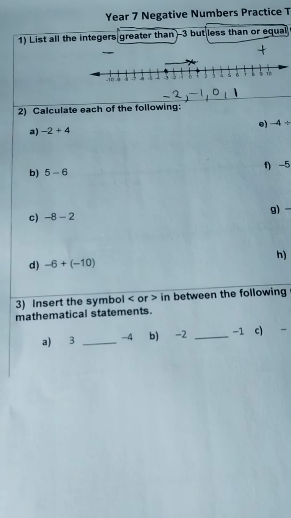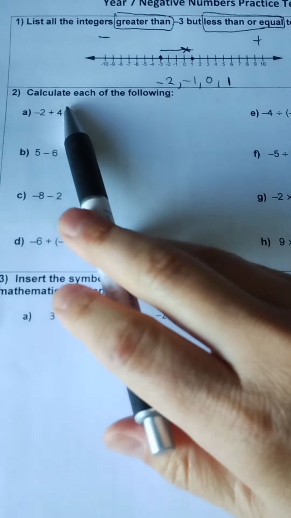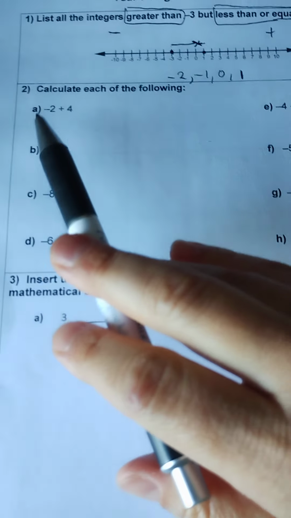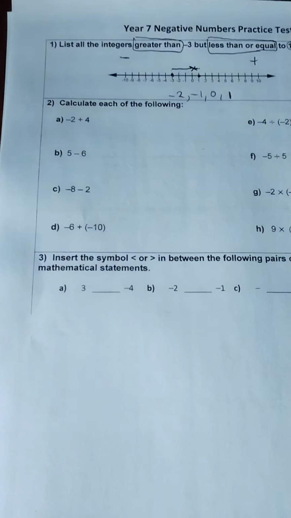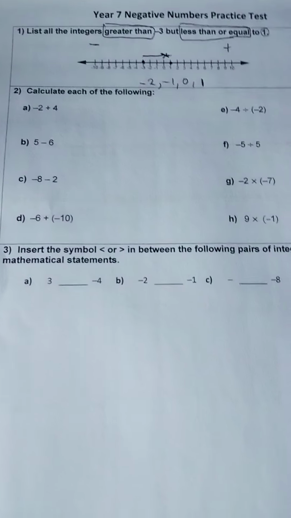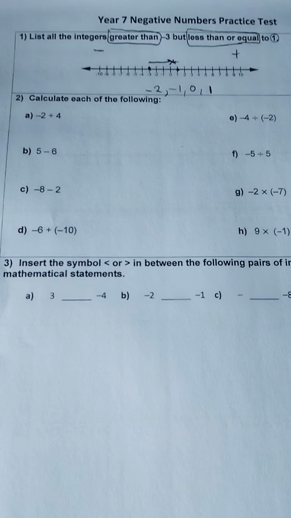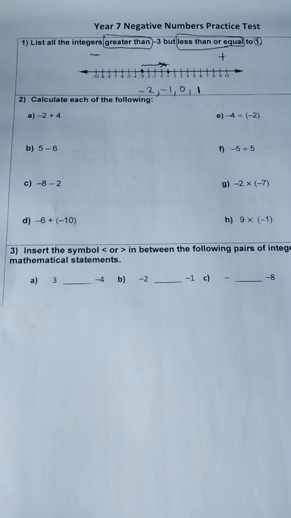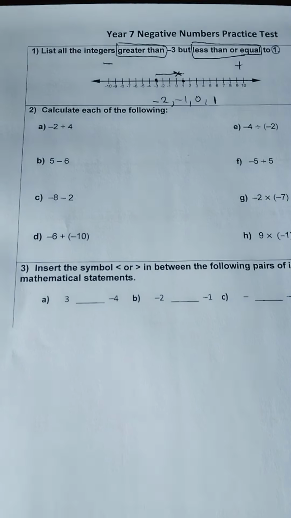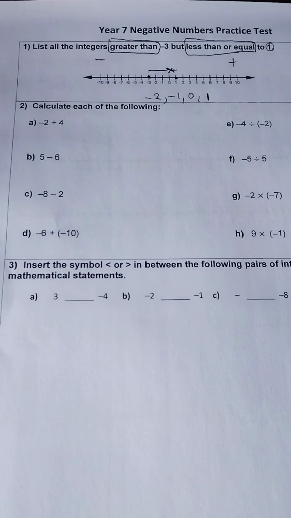All right, with number 2, we've got calculate each of the following. We've spent a lot of time really practicing these skills, and the more you practice, the better you get. Now, when doing these questions, if you need a number line, please use one. It's okay if you can't do them mentally yet. You've got number lines, you can draw one up yourself very quickly.